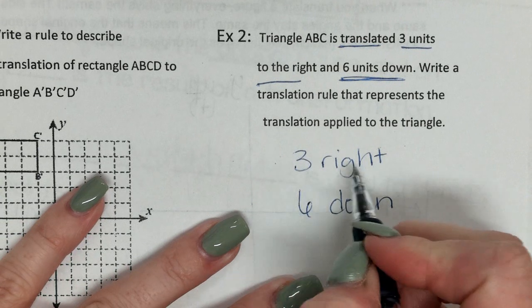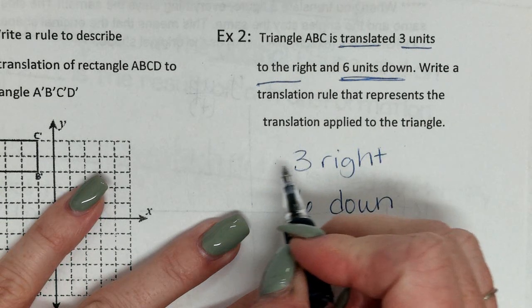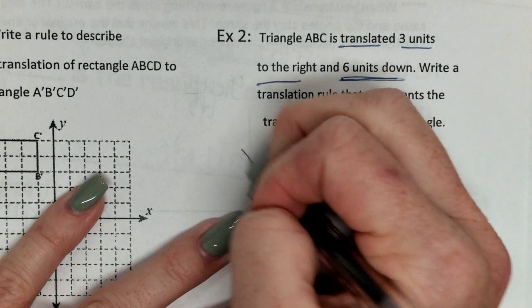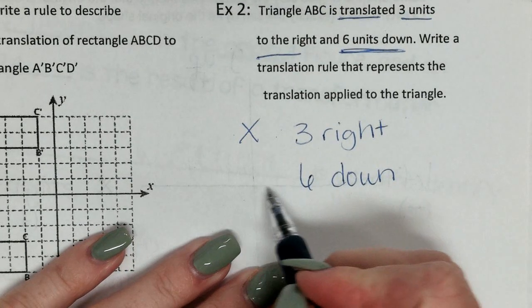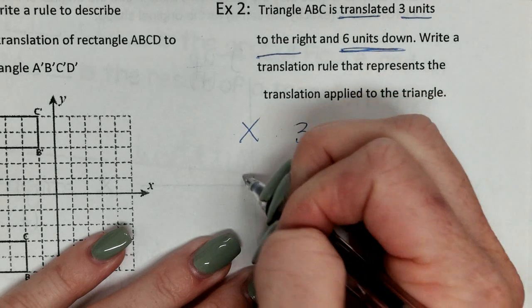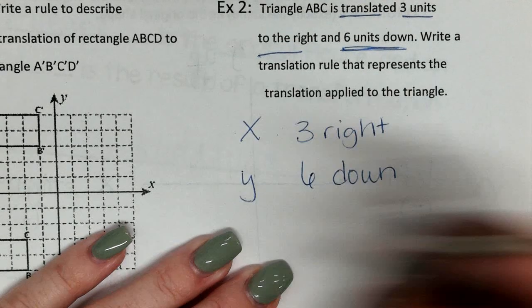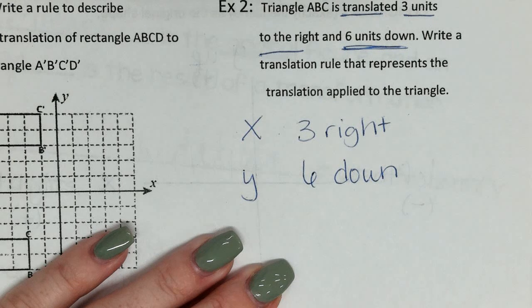Everybody talk about this. What axis moves from right to left? The 3 is going to go with the x. What axis moves down and up? Does everybody say down is up like this, right? The y-axis. All right, here you go.